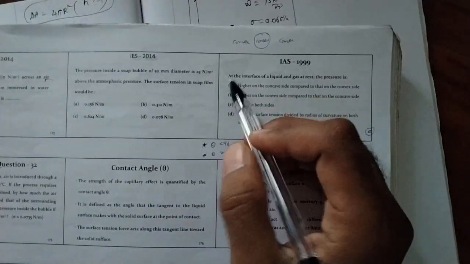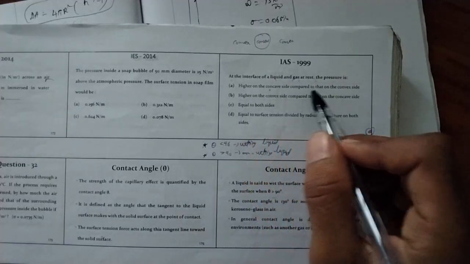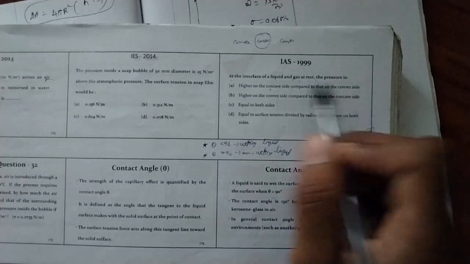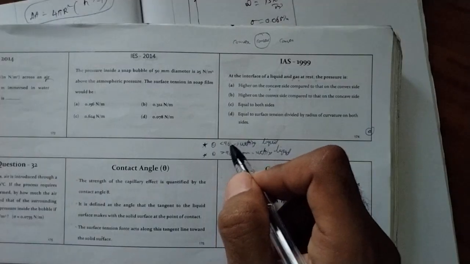Okay, the next thing you can see, at the interface of liquid and gas at rest, the pressure is higher inside the concave and lesser compared to the concave. So for a wetting fluid theta is less than 90, and for a non-wetting fluid theta is greater than 90. So this is the criteria.